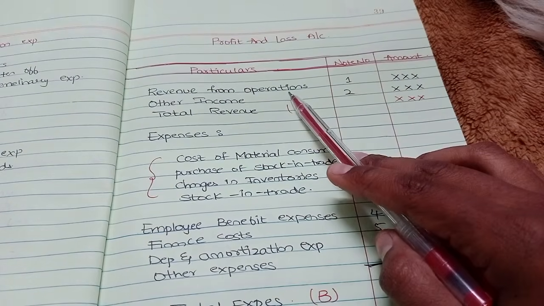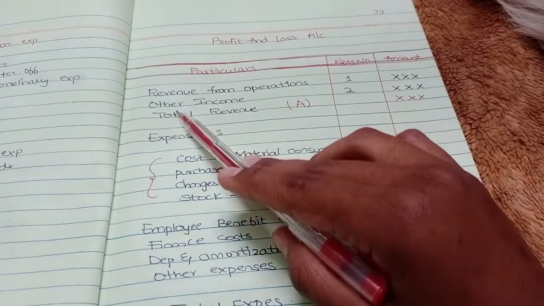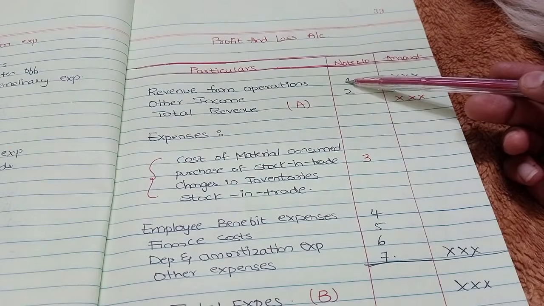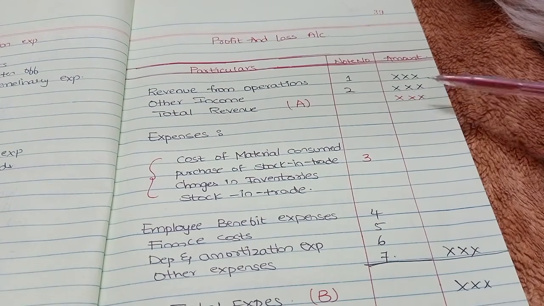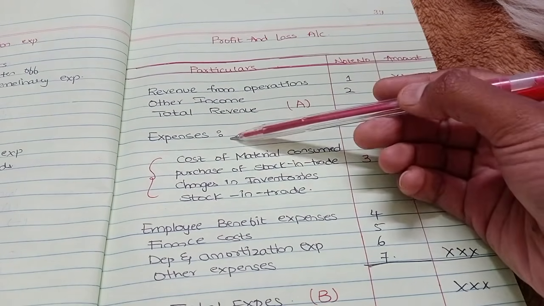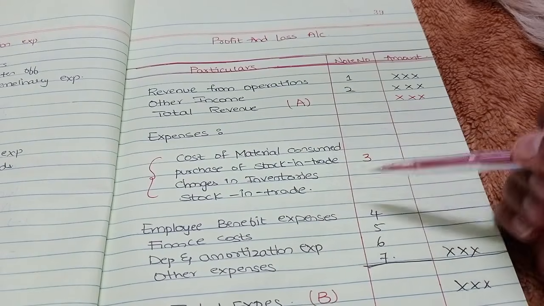So in profit and loss account, particulars, note number and amount. Revenue from operations, this is the first one. Next, other income. Then next, total revenue. Revenue from operations plus other incomes is equal to total revenue. Okay, after getting total revenue, expenses. In expenses, what are the different types you will have?